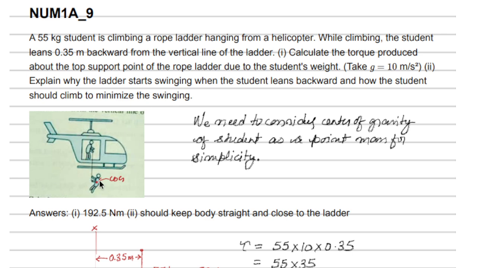So the first thing is to simplify this problem. We have to consider that this entire person's mass, or student's mass, is acting at a single point, which is the center of gravity. So we can deal with it as a dot, as a point. Now, the force due to his mass will be acting downwards. If he is 55 kg, the downward force will be 55 kgf, kilogram force.